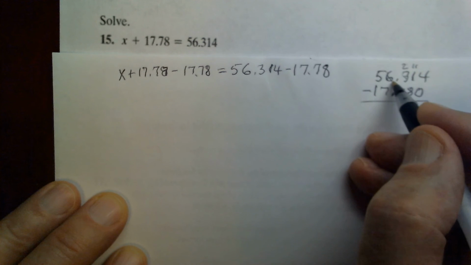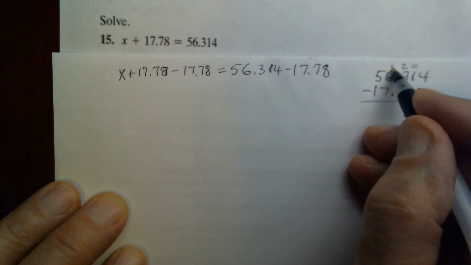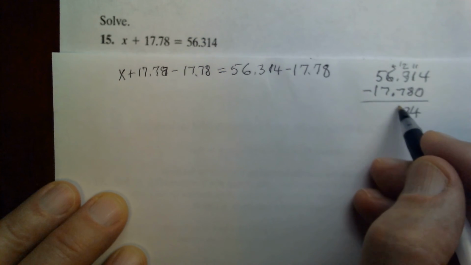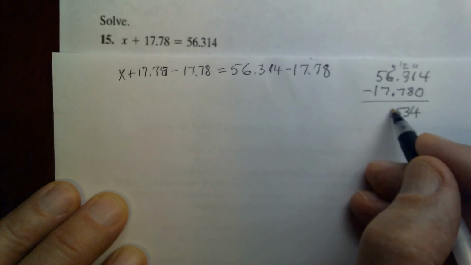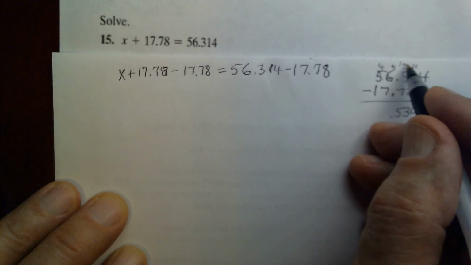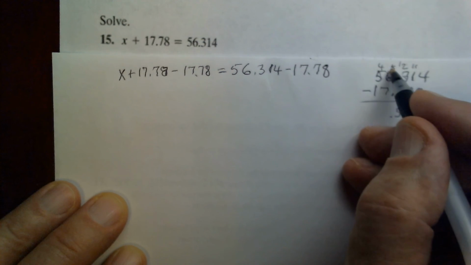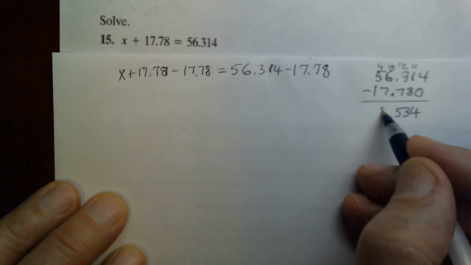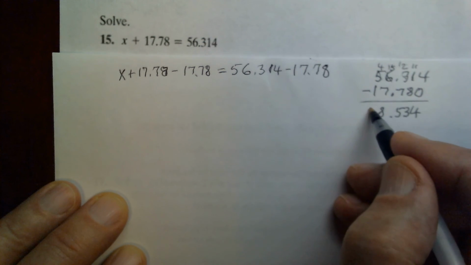Here we need to borrow 1 to make it a 5, and we get a 12. 12 minus 7 is 5. And then here we need to borrow 1, becomes a 4. And so then we have 15 minus 7 is 8, and 4 minus 1 is 3.